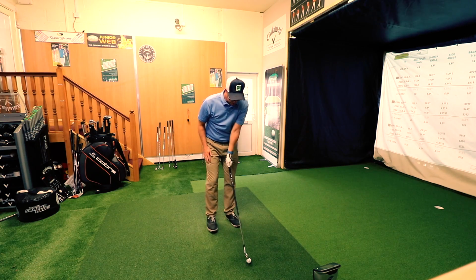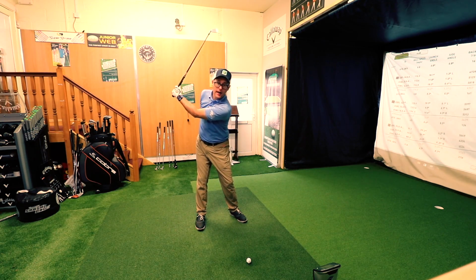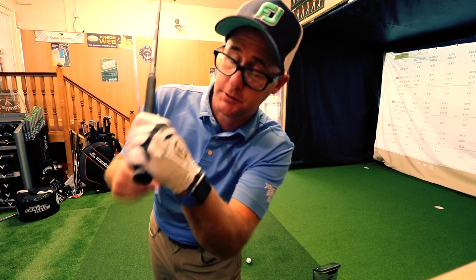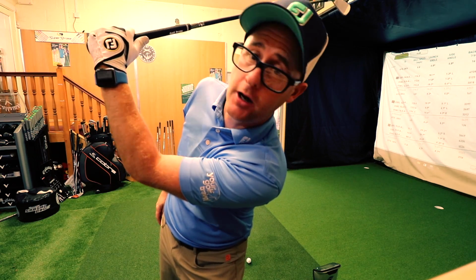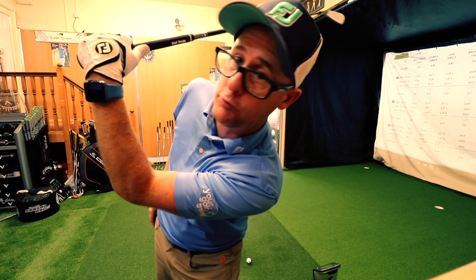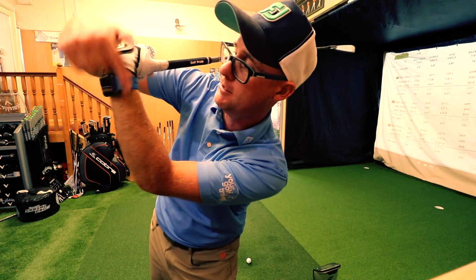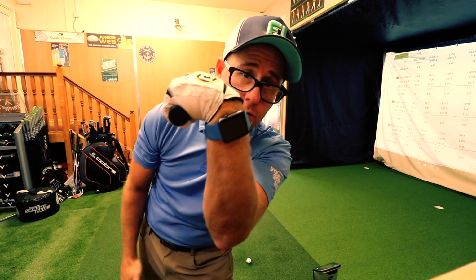Right, second drill. This one's really good for all people who struggle with this wrist condition movement. So what I want you to do is go to the top of your backswing and stop, just with your left hand. Now, if you're holding the club at the end, this club's going to feel heavy at the top of your backswing, and I want you just to let it feel heavy and let your wrist fold. Just let it go. So you're going to really pronounce how much you're using your wrist condition.